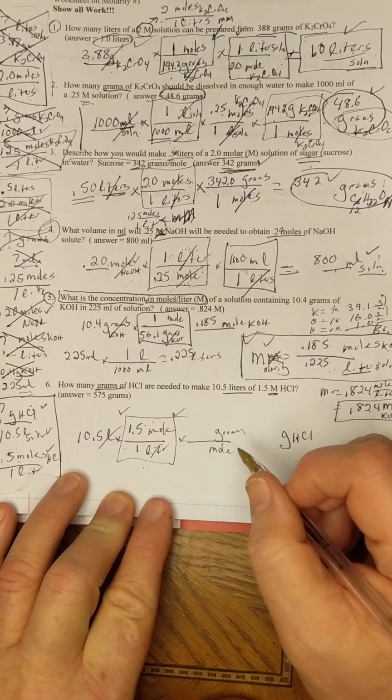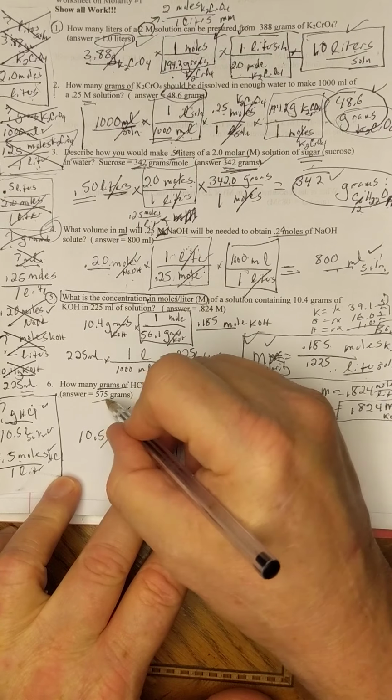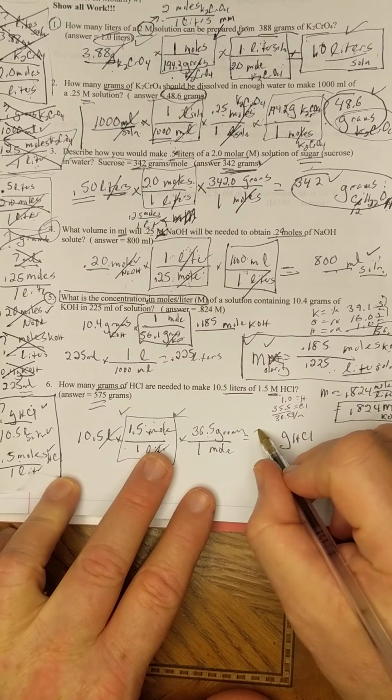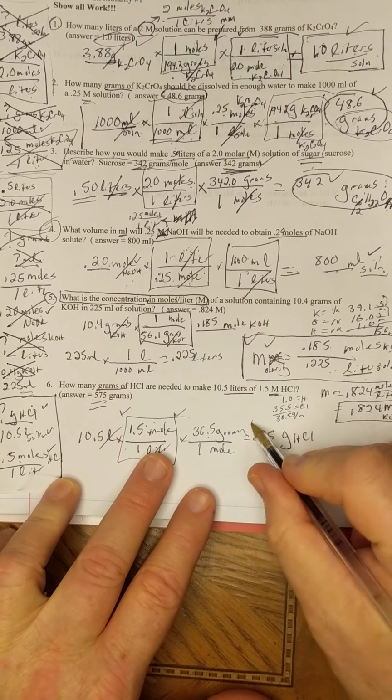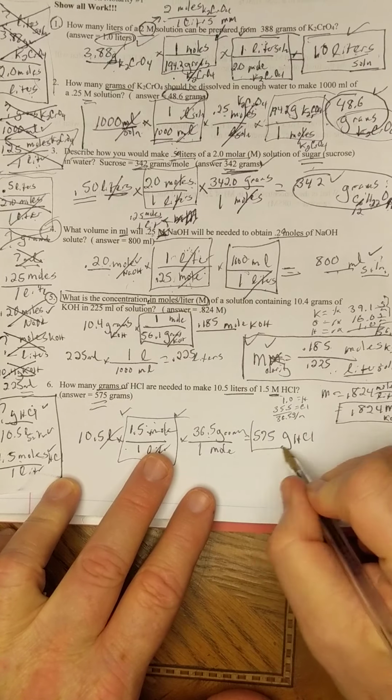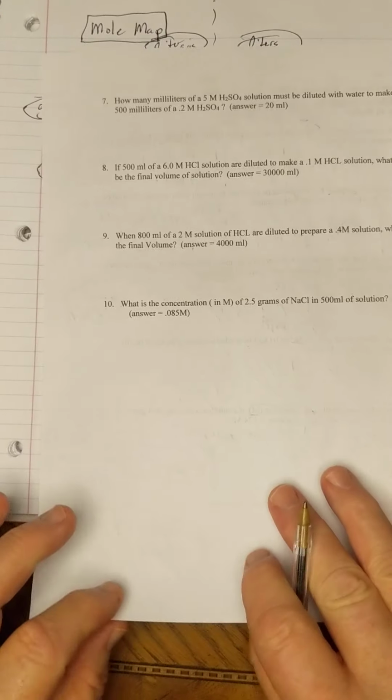The molar mass for HCl is 1.0 for H, 35.5 for chlorine, so 36.5 grams per mole. Times 36.5 grams per mole in your calculator: 10.5 times 1.5 times 36.5 equals 575 grams. And that's what we got. Let's flip over the bottom. We got a few more problems.